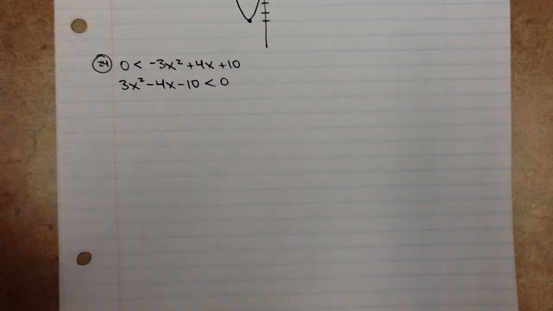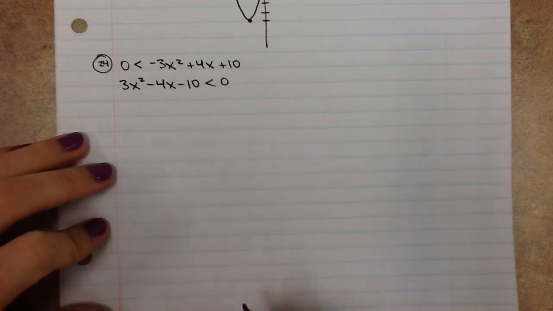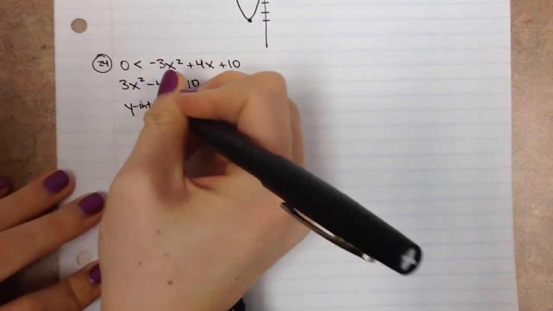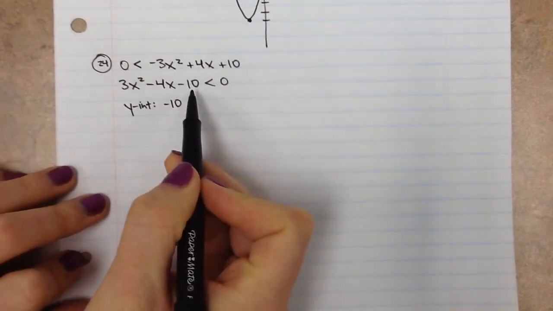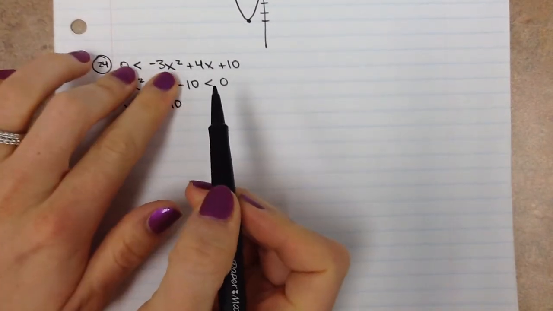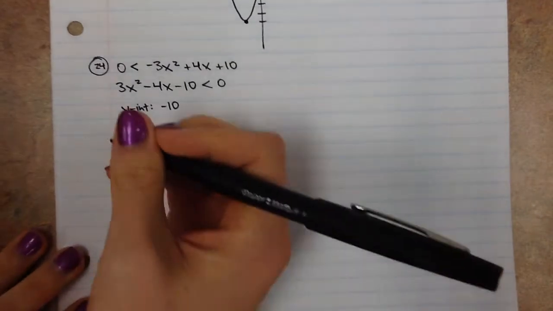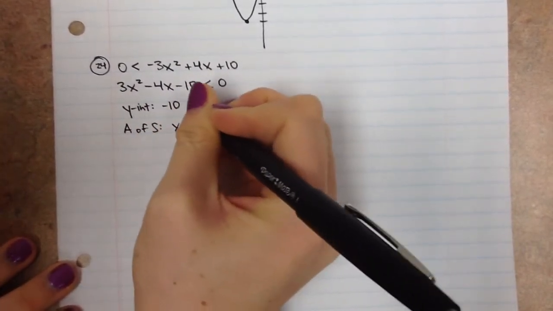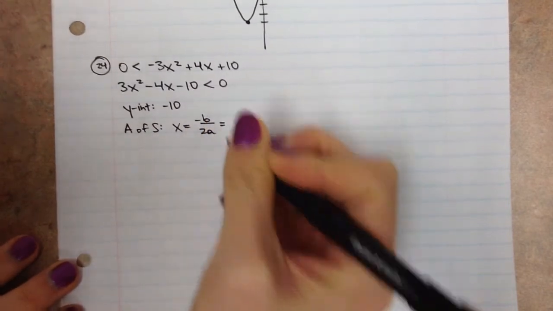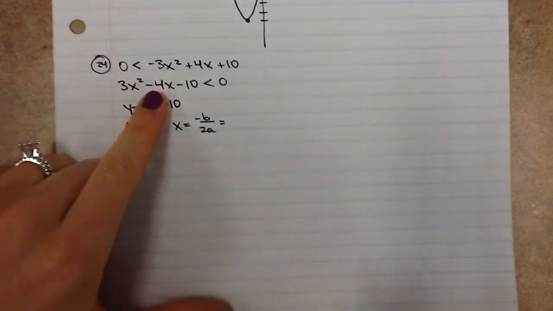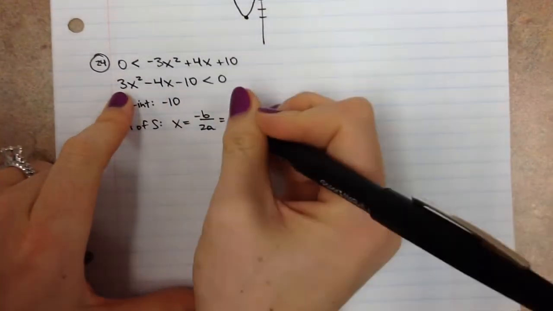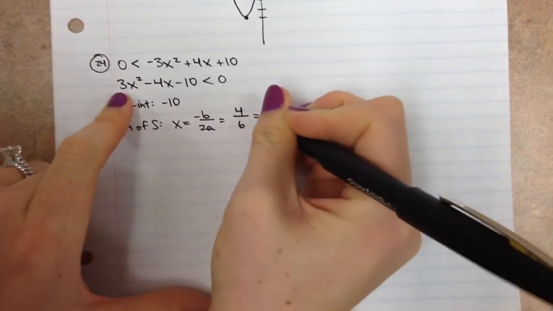I'm going to use the y-intercept, the vertex, everything like that. Okay, so my y-intercept is just negative 10. It's whatever's hanging out on the end here, because if I plug in 0 for these two, all I have left is the negative 10. For my axis of symmetry, I use the formula negative b over 2a. So negative negative 4 would be positive 4, and then over 2 times 3, of course, is 6. And that reduces down to 2/3.